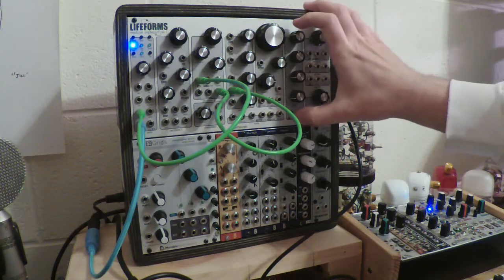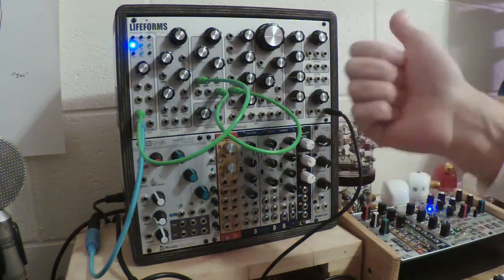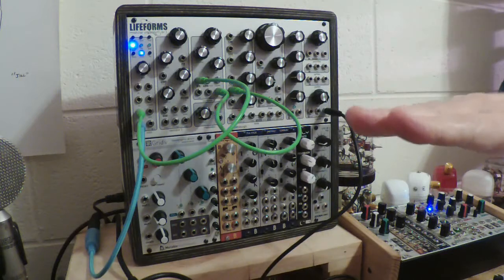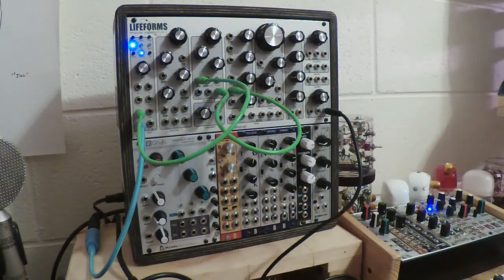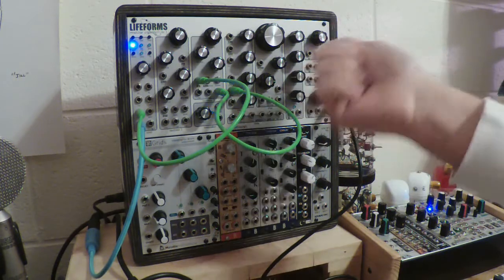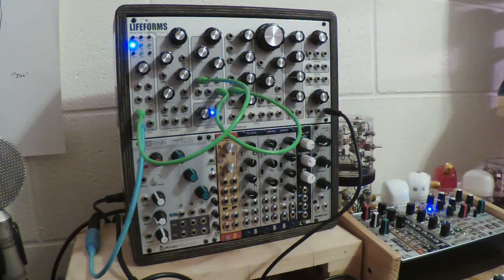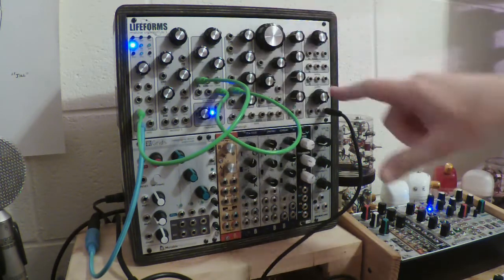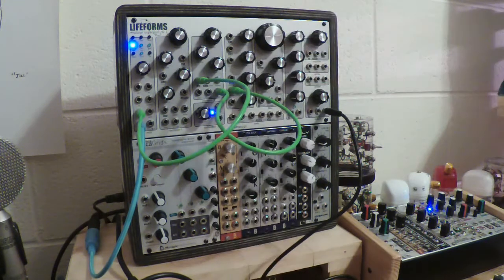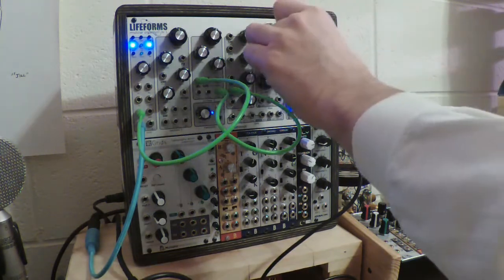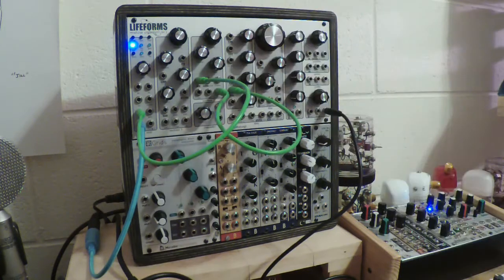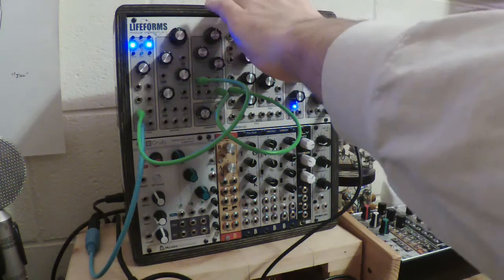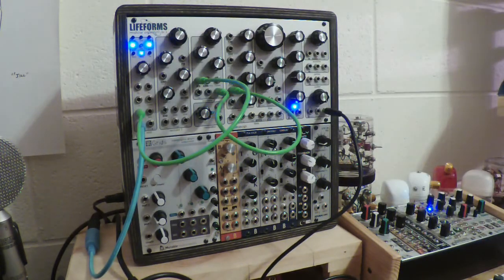And the envelope is outputting only positive voltage. So it starts at 0 and it goes up. There's no negative side to that wave. So if you have this turned to the positive side, it's going to make the filter cutoff rise. So to get the most out of it, you'd want to set your filter low, and then it'll move that cutoff frequency up from wherever you've set it.